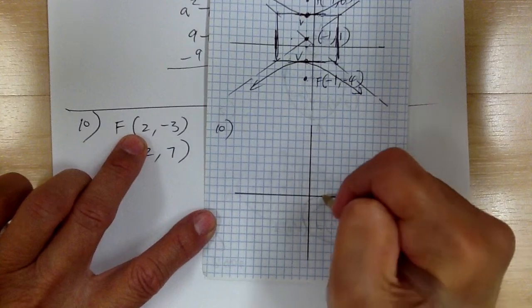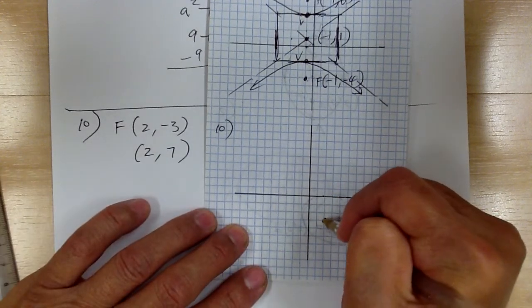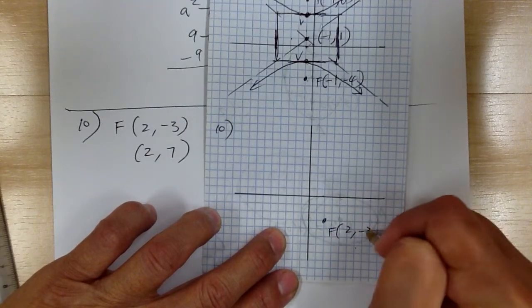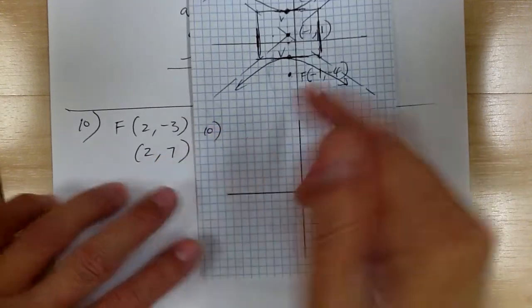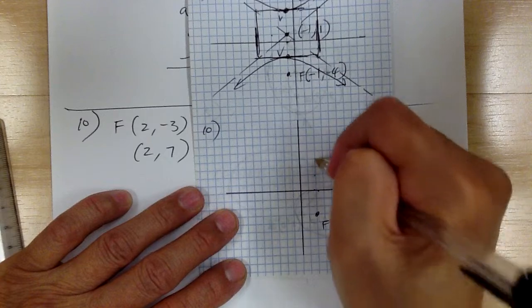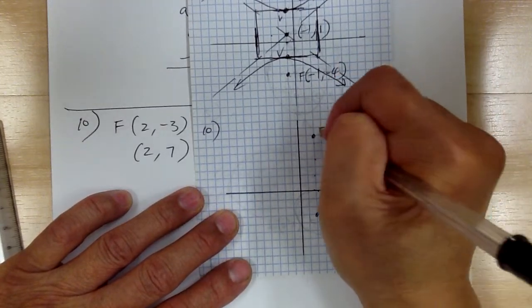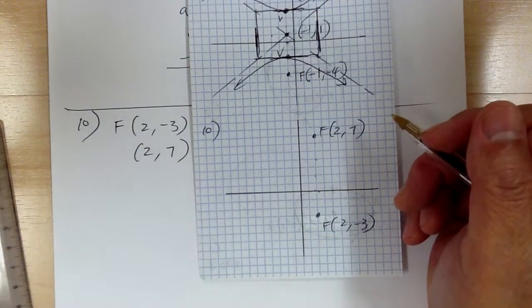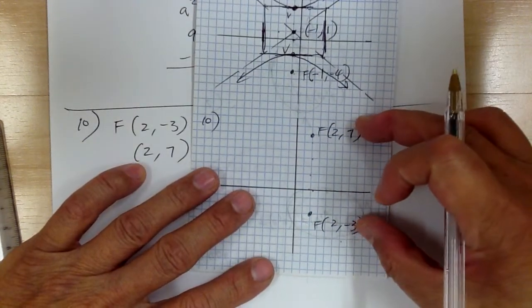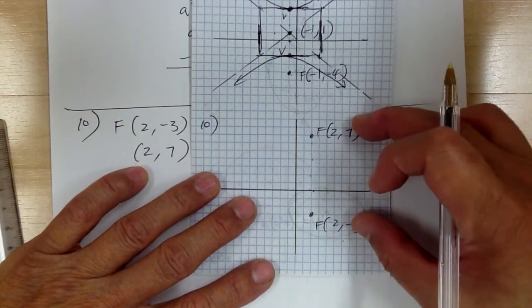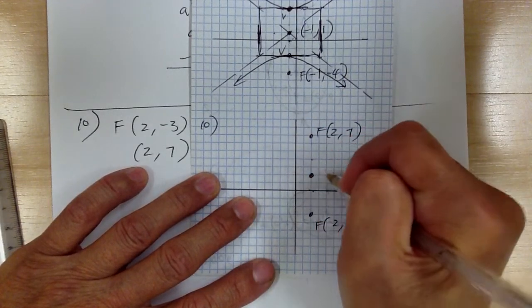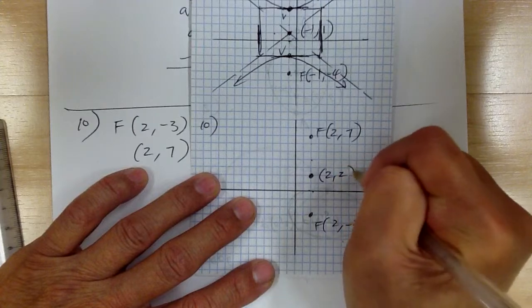So you got 2, -3, then you have 2, 7. So right away the center is the midpoint between the two, so it's the average of the two. So if you add, it will give you 4, divided by 2 will give you 2. So the center is going to be at 2, 2.